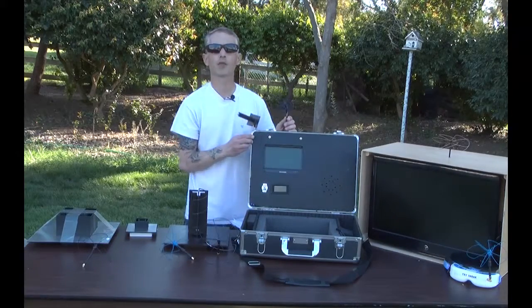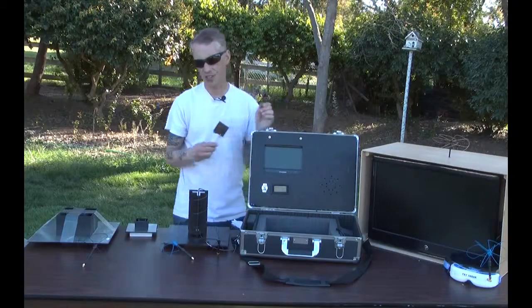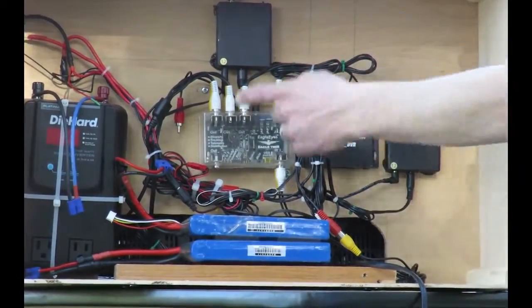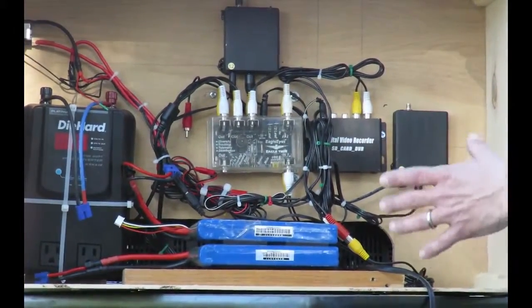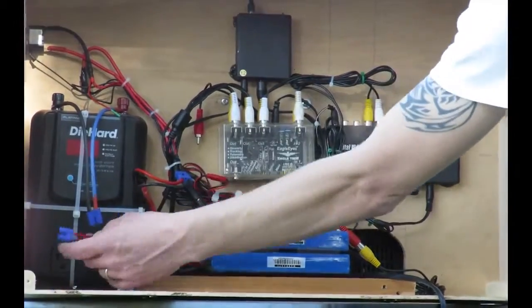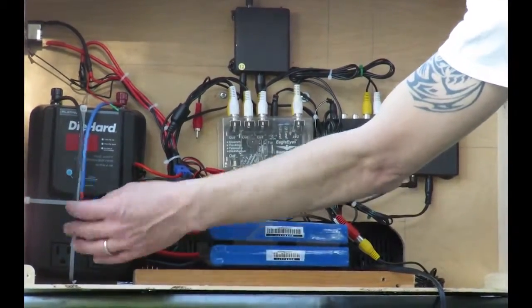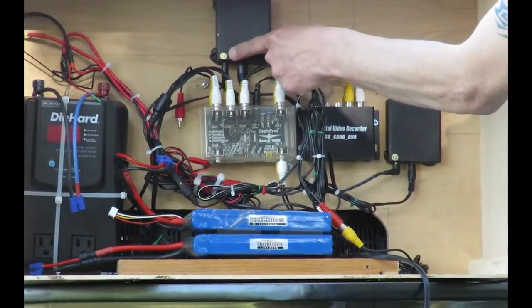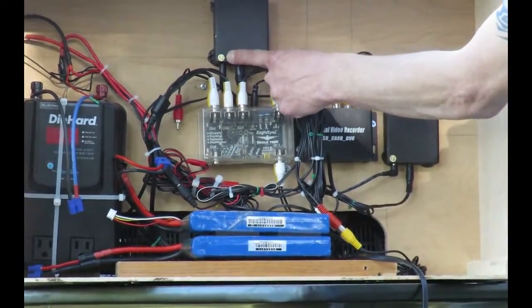So let's take a look at some of the components that are involved in these systems. As you see in the back of this system here, there are many different components that operate together that make this system work in harmony. Here we have our battery receiver. This receives the battery power and then transfers it over to here. This is our video transmitter receiver.